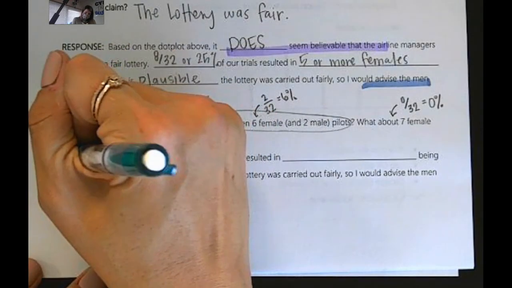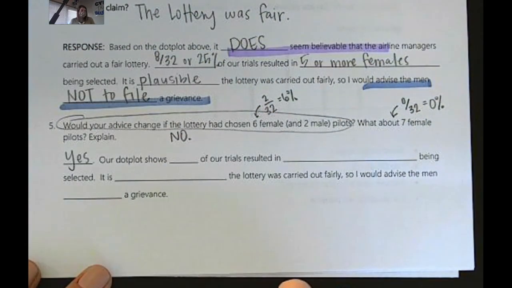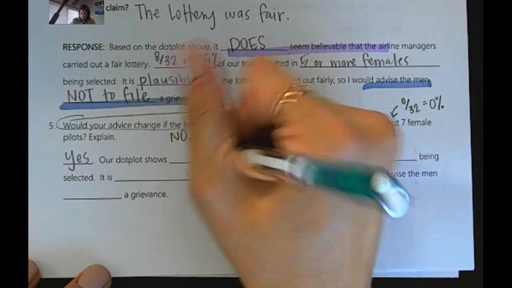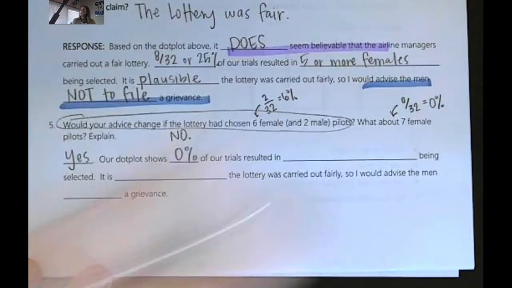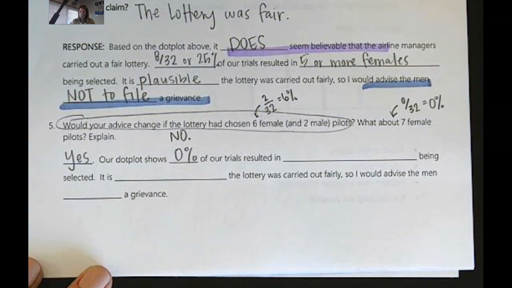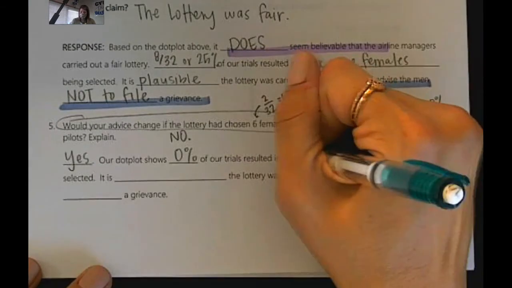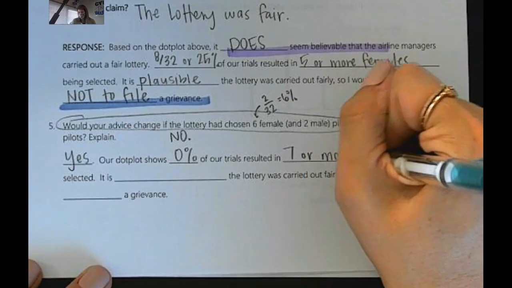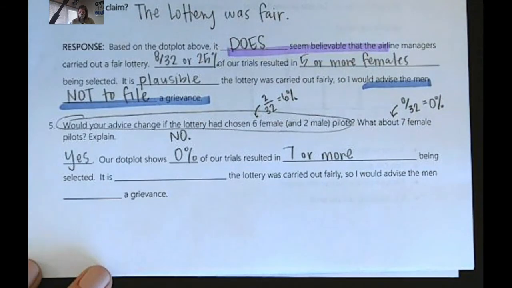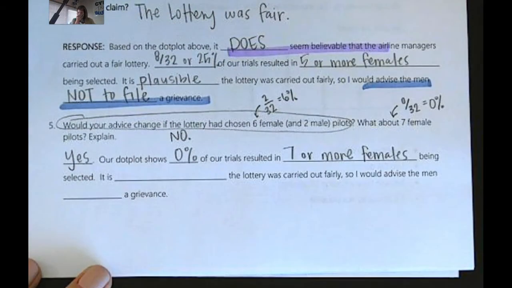So we're going to say yes. Our dot plot shows 0% of our trials resulted in 7 or more females being selected.